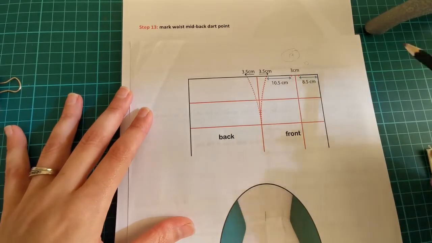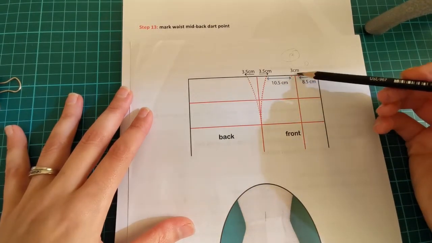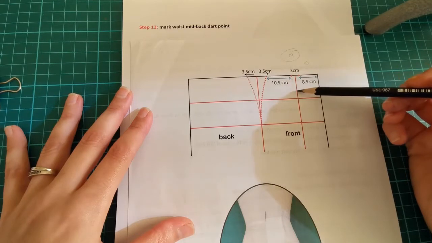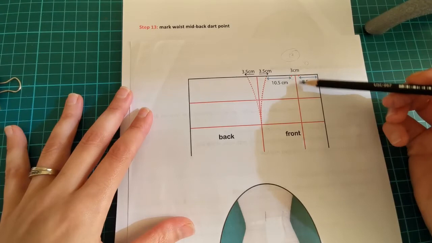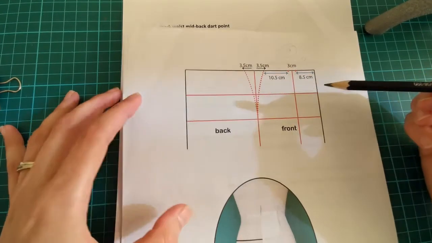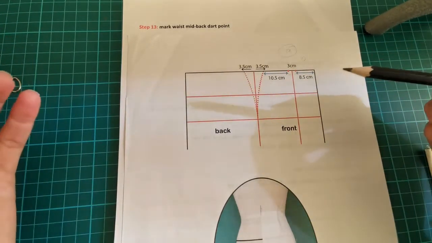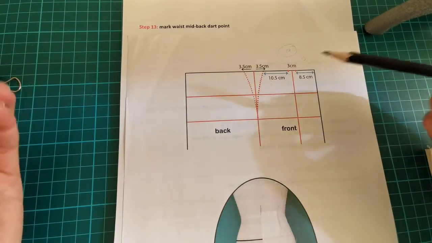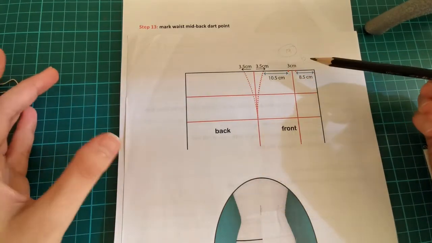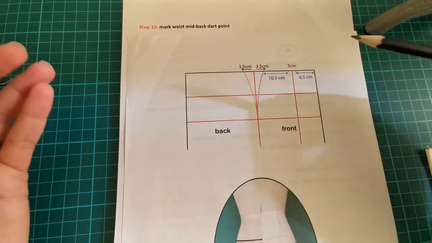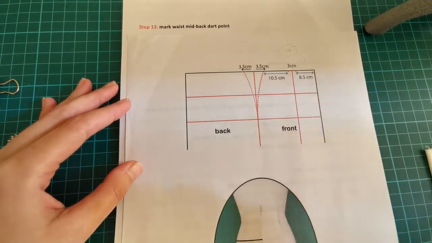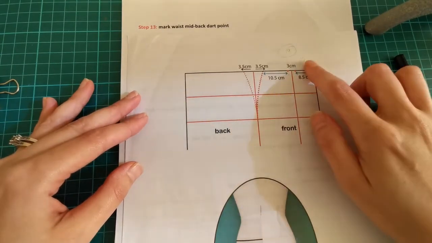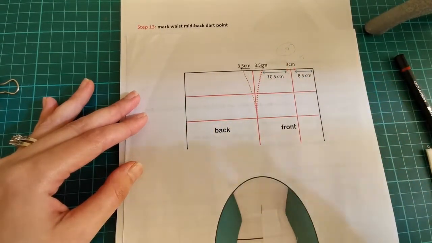I will not draw the dart's legs, okay, because till now I don't know where I should stop the legs. In other videos, guys, you will find the ladies, the designers, they say 10 to 14 centimeters. That didn't make sense to me at all, and I will explain to you why later in this video. So stay tuned, I will show you where to locate the dart's legs and where to locate the dart's point, okay?